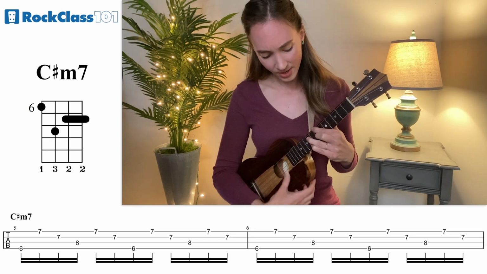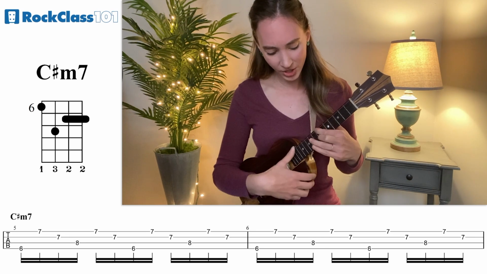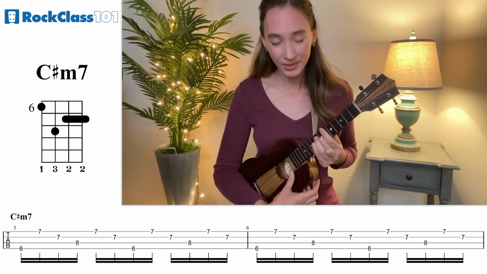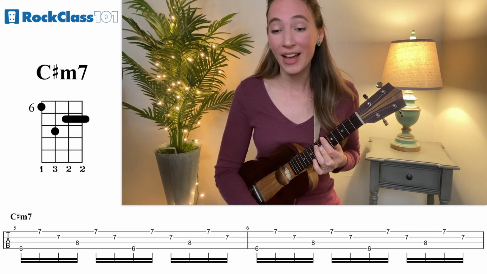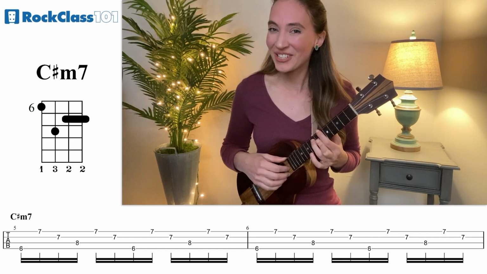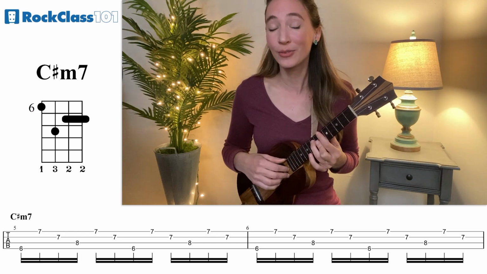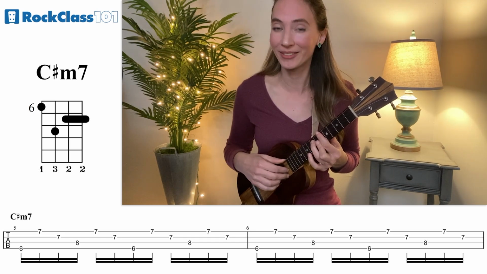Okay, so if you need to practice that transition a little bit, go ahead and do that. For measures 5 and 6, we're going to play the picking pattern. Again, it repeats. So thankfully, once you learn it, you know it.